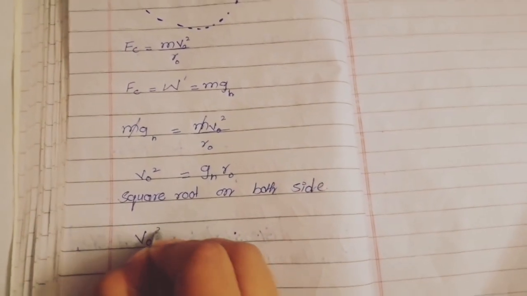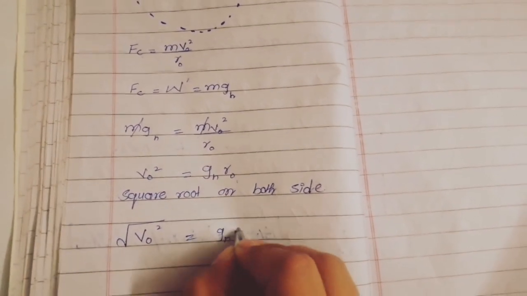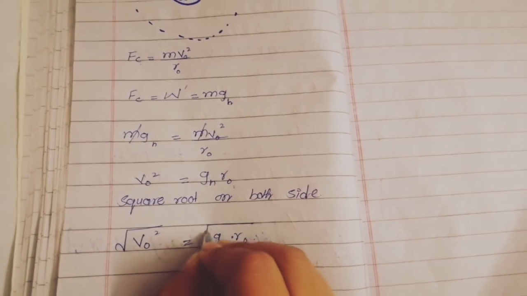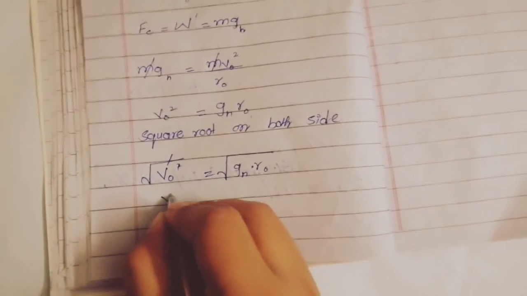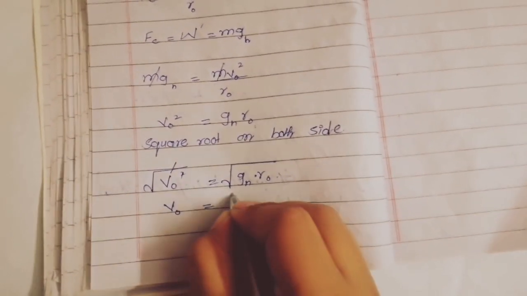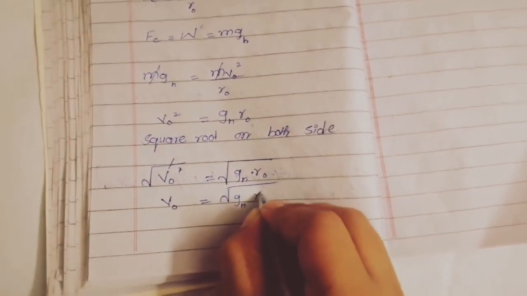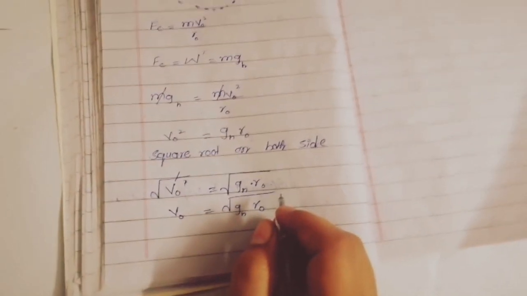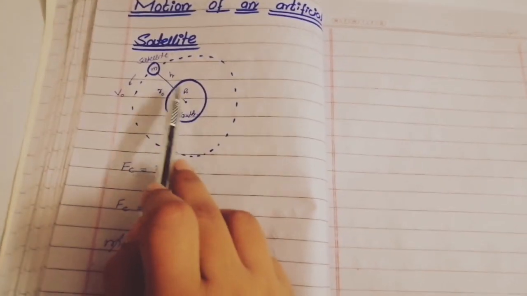v naught square, g h r naught. After that the square root will cancel with the square, so it becomes v naught equals square root of g h r naught. R naught, this is equal to r plus h.